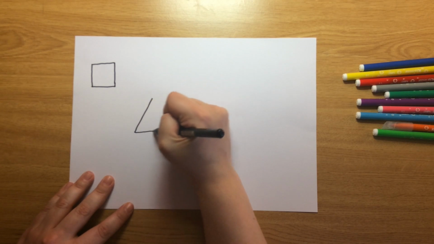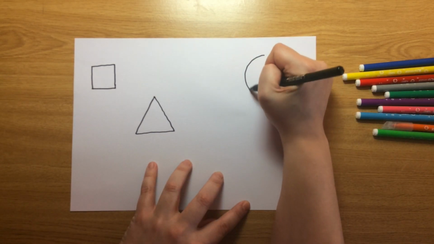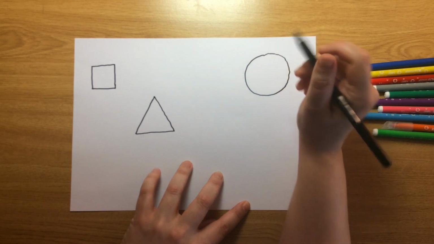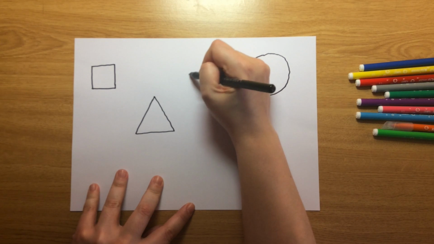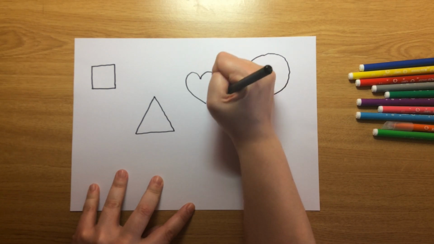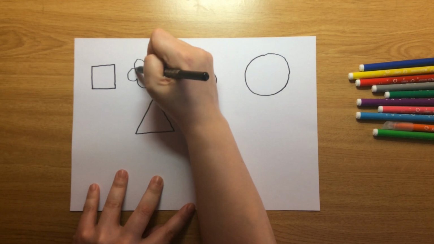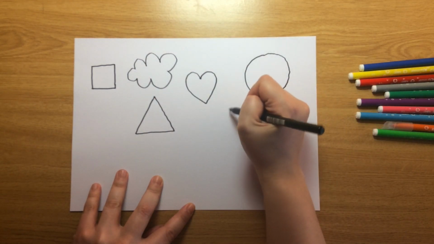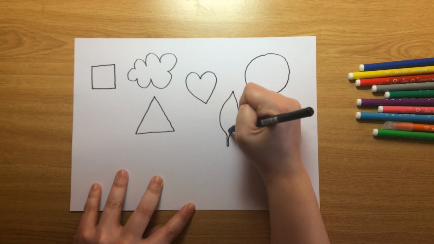I'm gonna draw several geometrical shapes like this square, triangle, circle. See, they are all geometrical shapes. And I am also gonna draw some organic shapes, the ones that seem to follow no rules at all. But remember, both of them are flat and 2-dimensional.